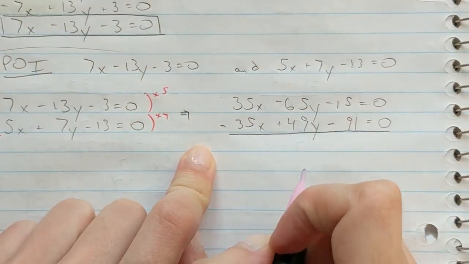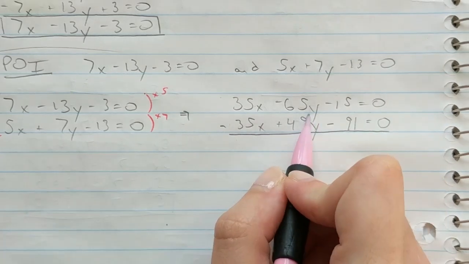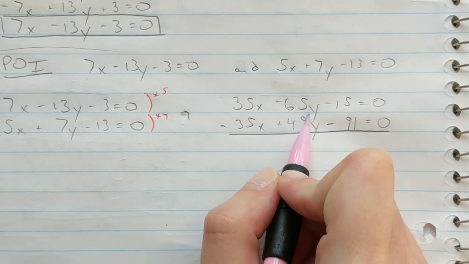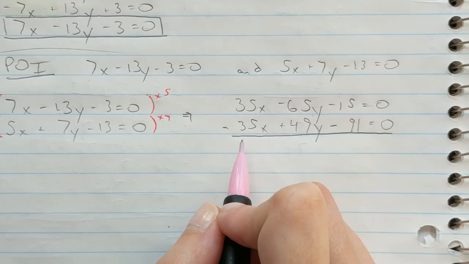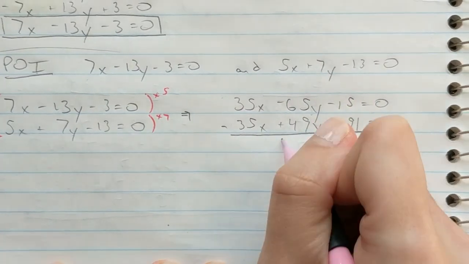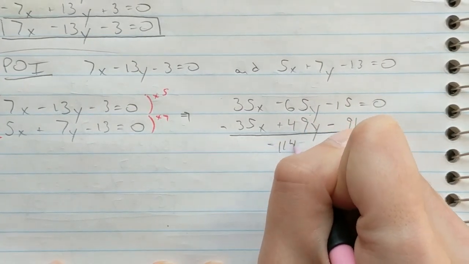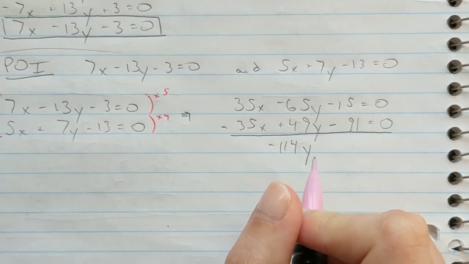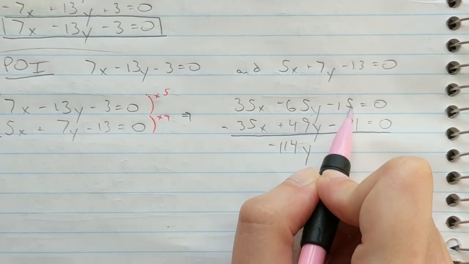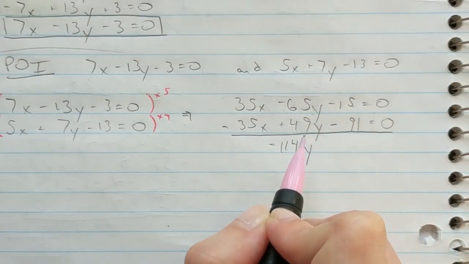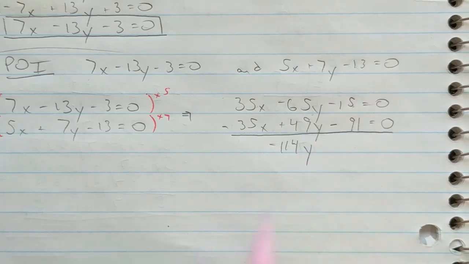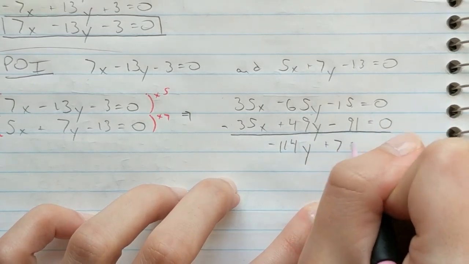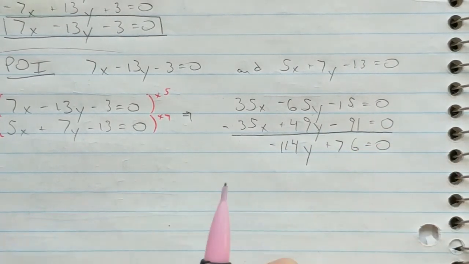35x minus 35x is nothing, it cancels out. Negative 65 minus 49y gives me negative 114y. Negative 15 minus negative 91 is going to give me plus 76 is equal to 0.